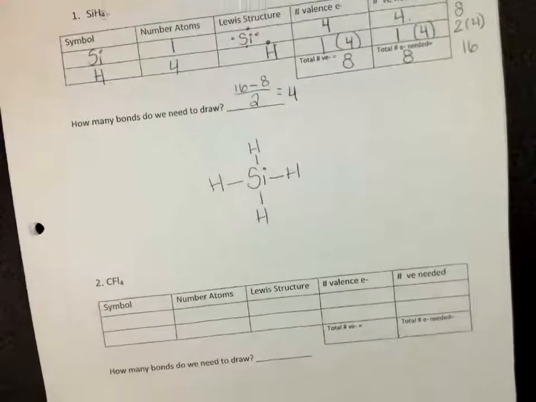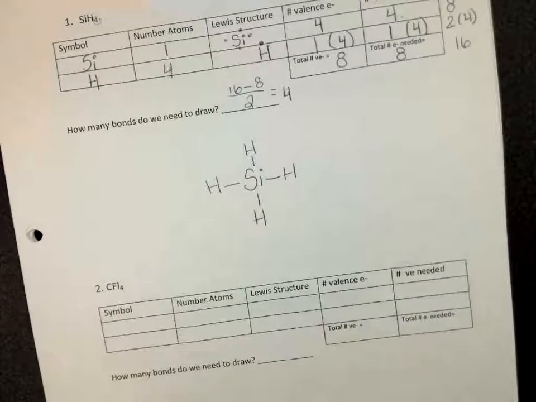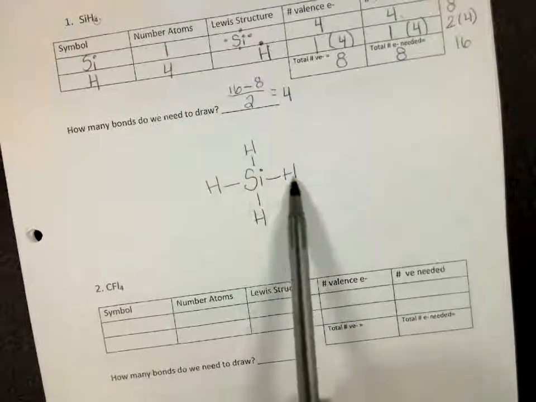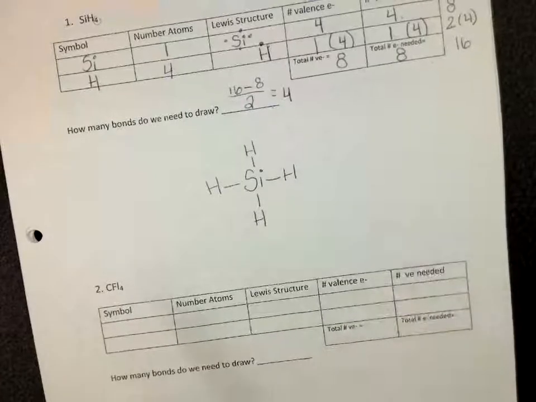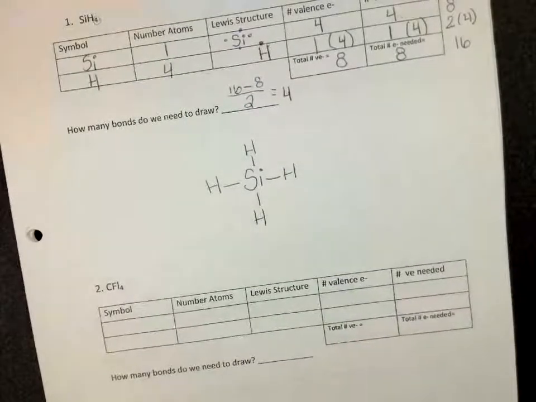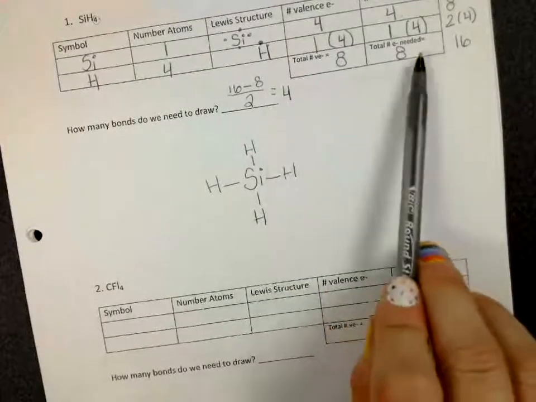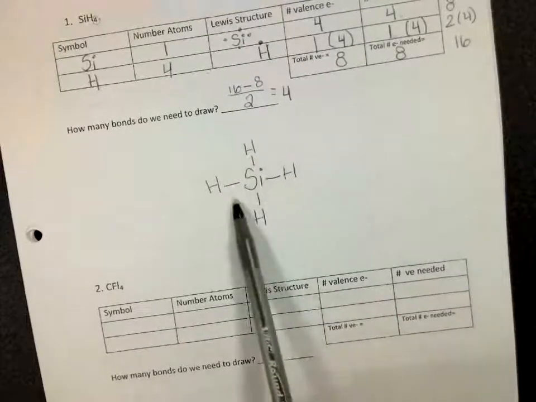Everyone's happy. Yep, the line is 2, and hydrogen just wants 2. We only needed the 16 to figure this out. We needed 8 valence electrons, and we have 8.